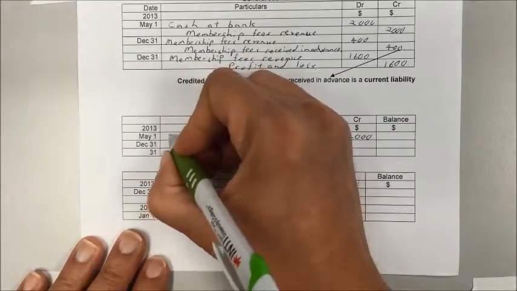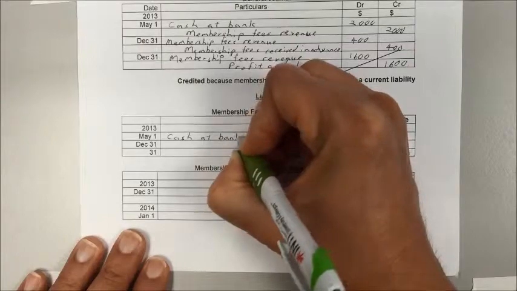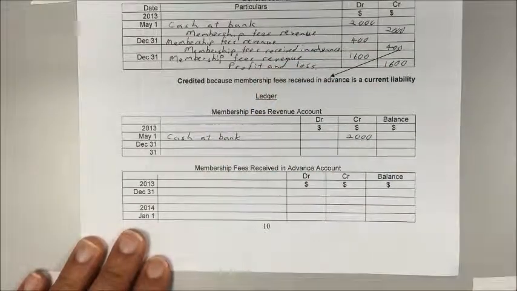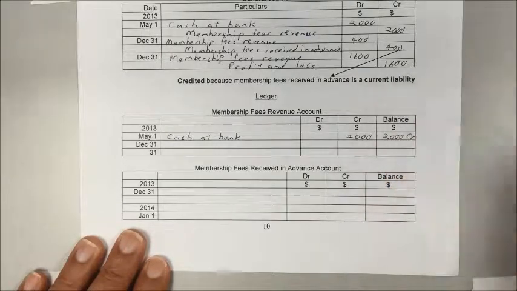The account that we debited is cash at bank. So we write it here. Write in the balance of 2,000 credit. On 31st December, which is the end of the accounting period where the adjustments are made, the journal entry was to debit membership fees revenue and credit membership fees received in advance.